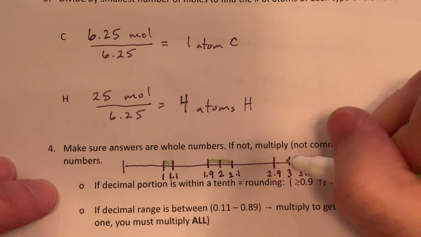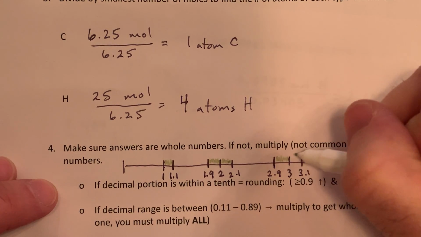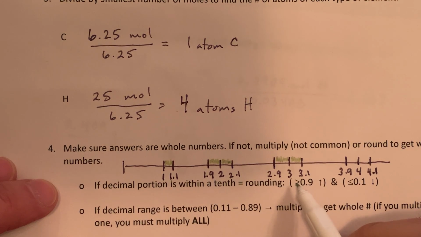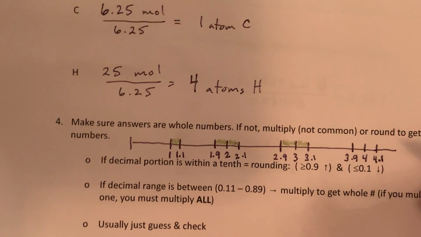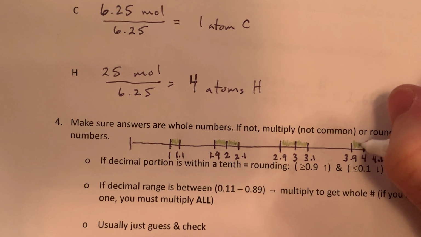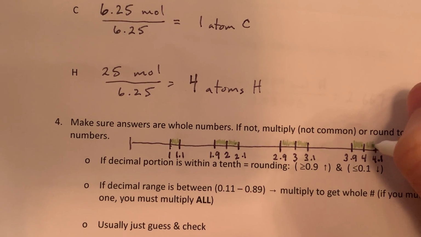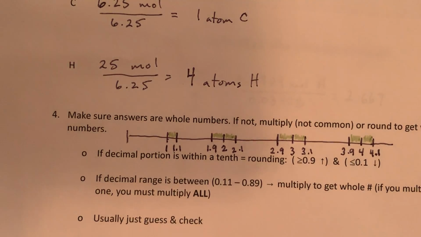If it was between 2.9 and 3.1, you would round to 3. If it's between 3.9 and 4.1, you round to 4.